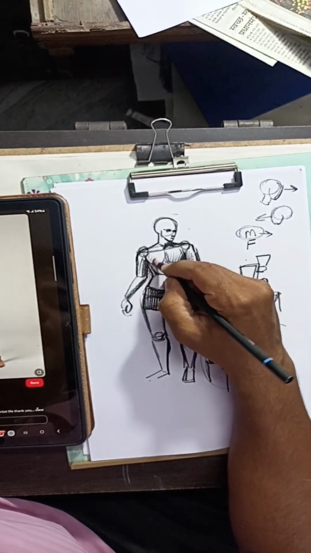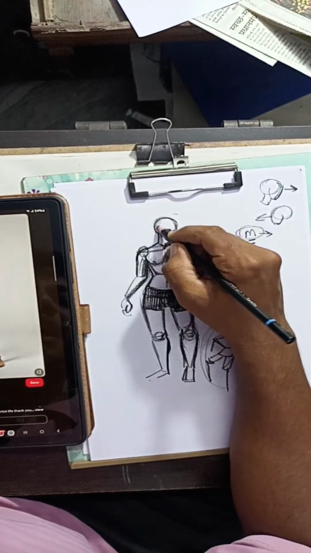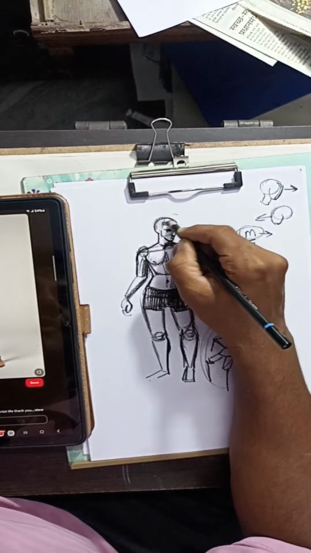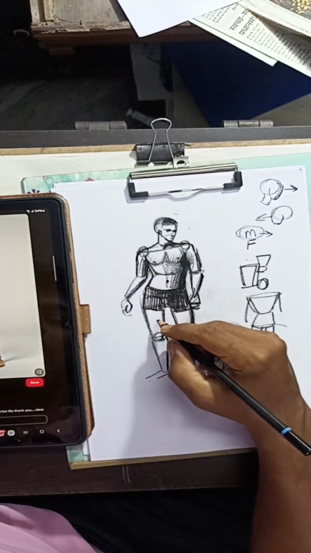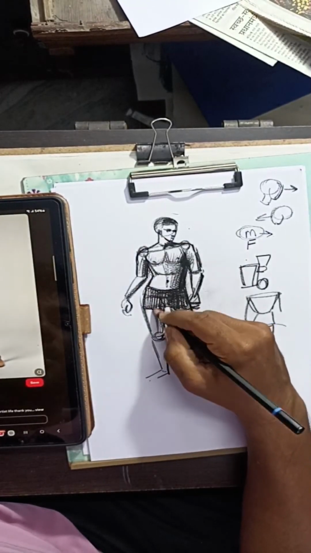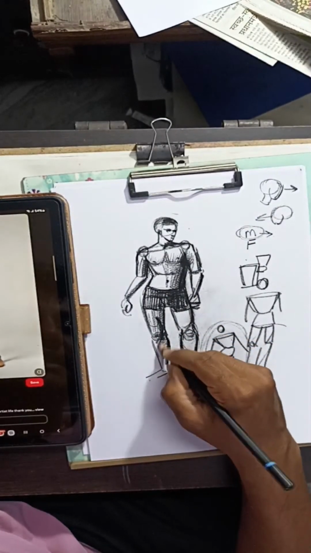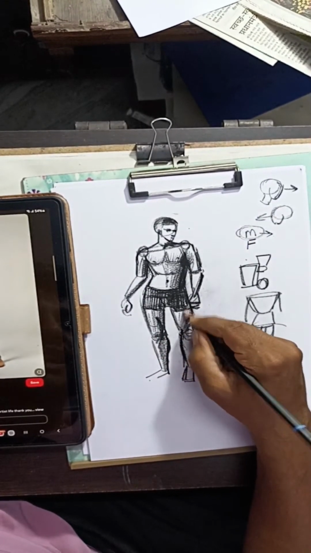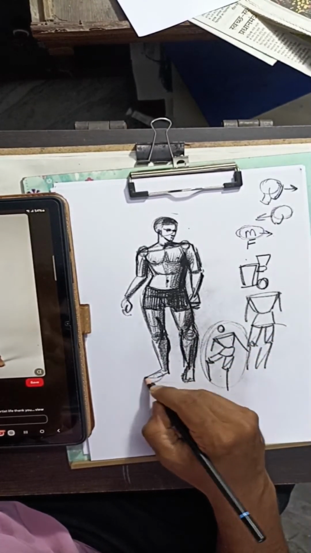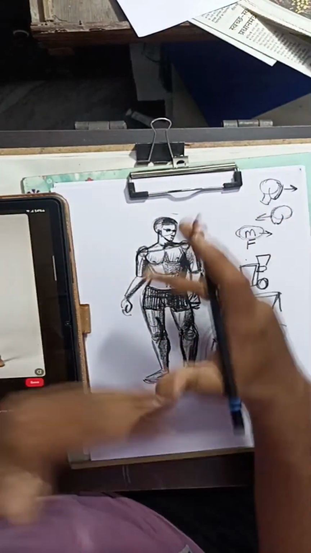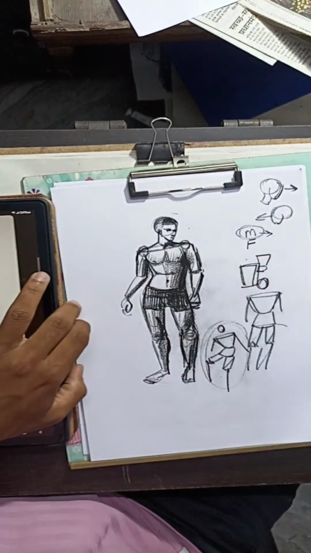So you can see here, after adding a little bit of detail, how I am able to separate the lights and darks and make the male anatomy just by adding small details, just by adding light and shadows. This is a very quick drawing just to understand the basic human structure. This is not a very big deal. Okay, I hope you are understanding.